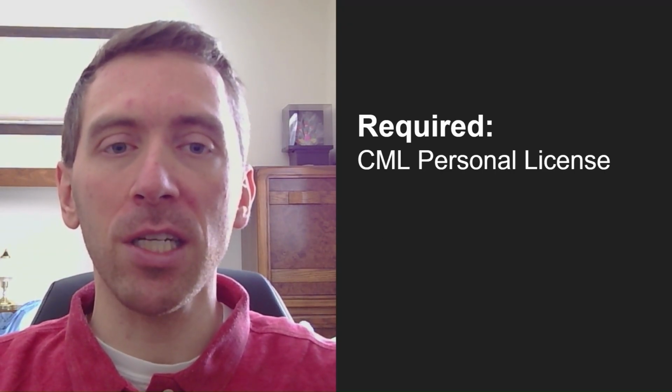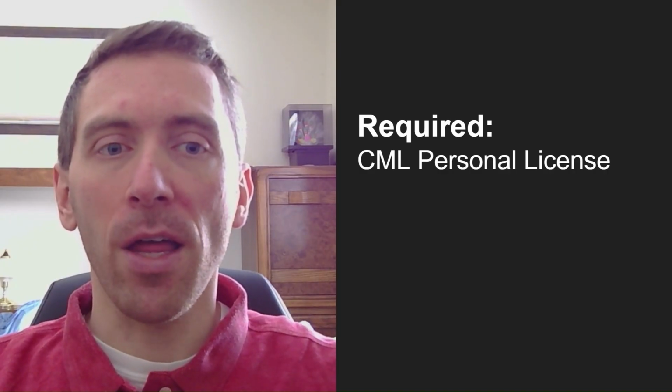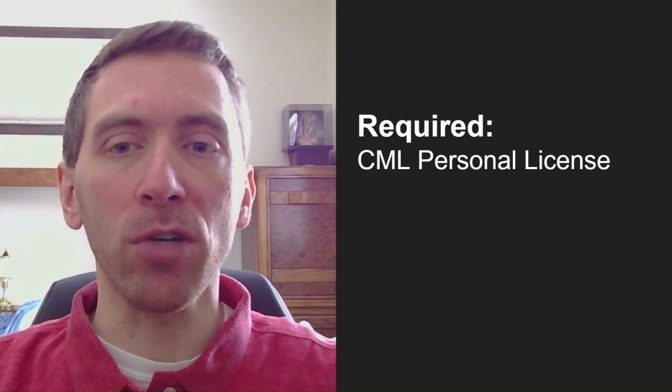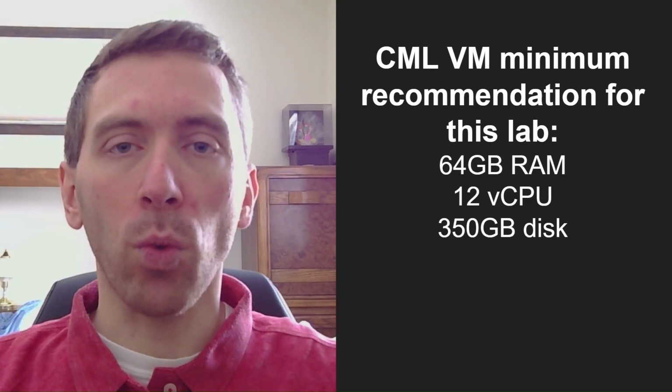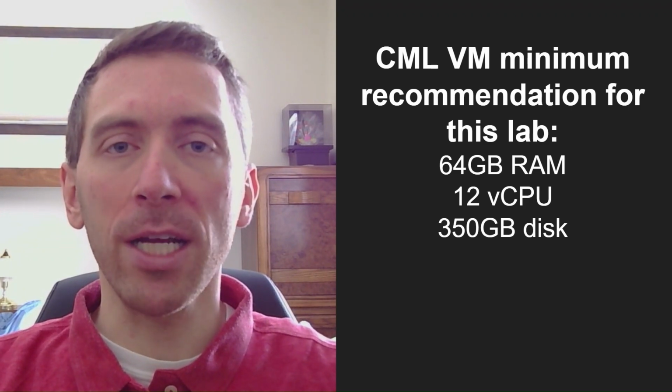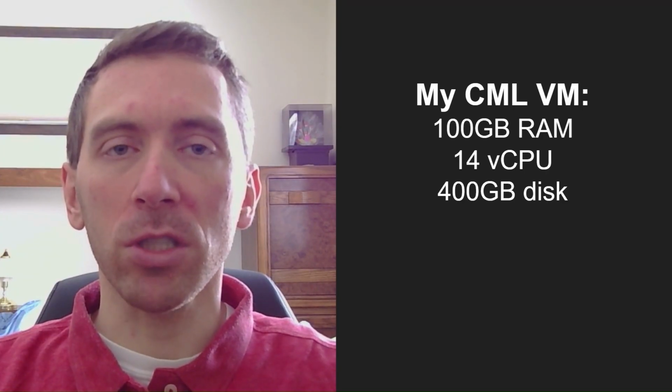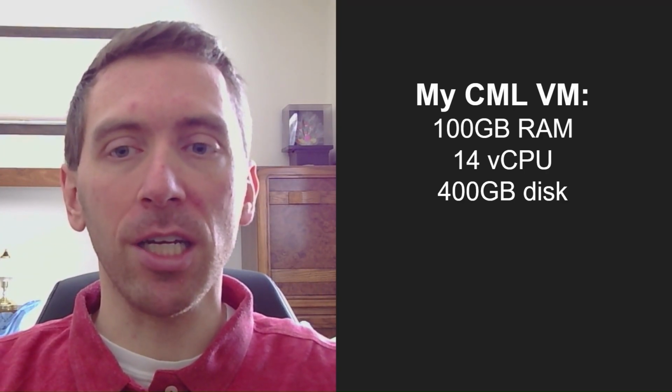You will need a CML personal license because we are using FTDv and FMCv. Their images are only available in the paid version of CML, or if you have a support contract. I recommend your CML VM to have a minimum of 64 gig of RAM, 12 vCPUs, and 350 gig of storage. More is better. I am using a CML VM with 100 gig of RAM, 14 vCPUs, and 400 gig of storage. If you need to set up CML, I put a link to a video in the description.